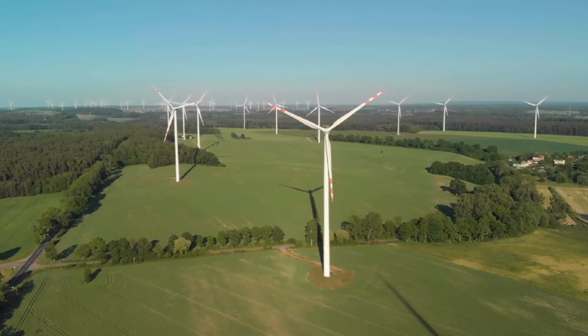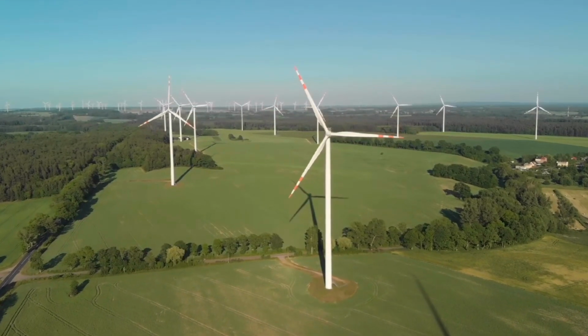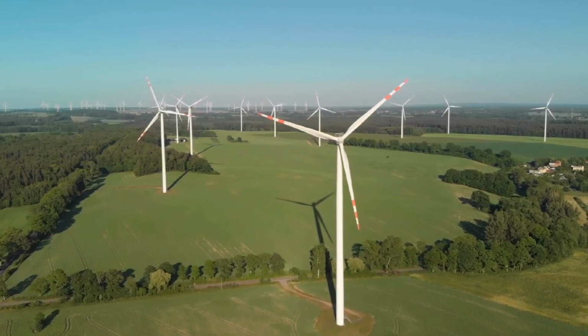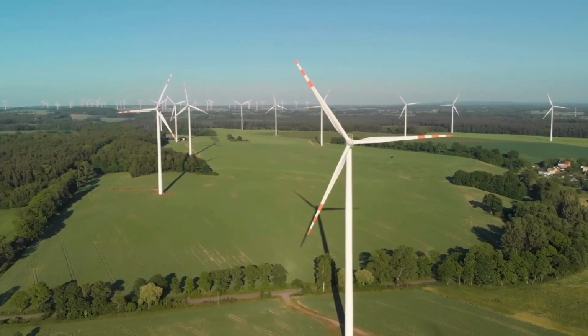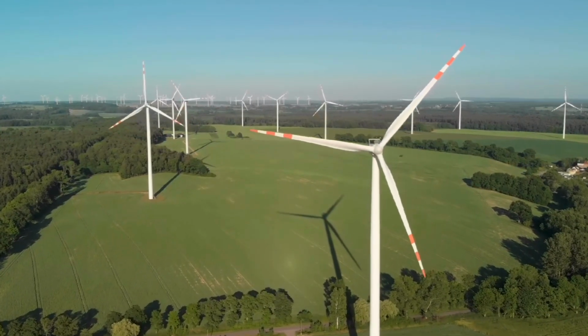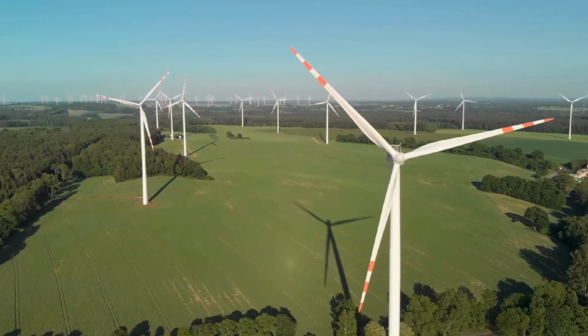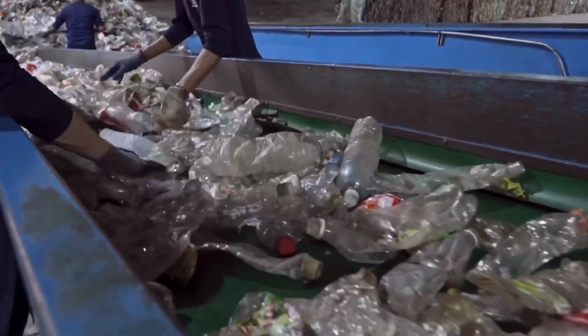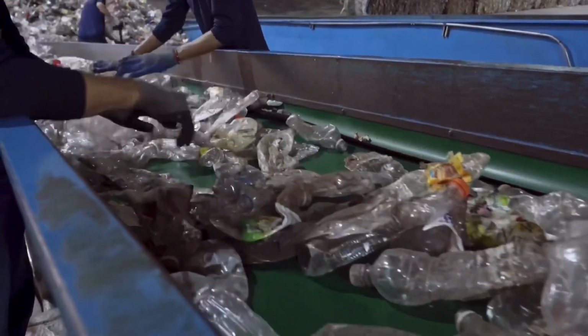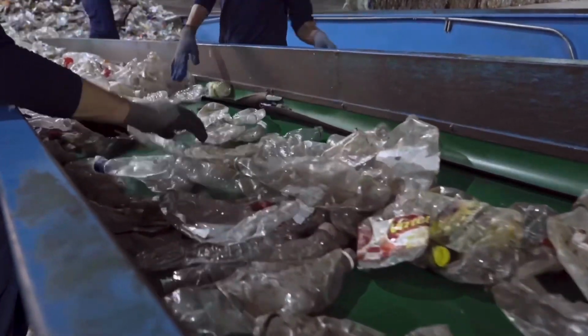In recent decades, Americans have become more aware of these environmental impacts and have sought to find solutions. Clean energy sources, like wind and solar power, have become more prominent, and efforts to reduce carbon emissions have gained traction. Recycling and waste reduction programs have also become more common, helping to reduce the amount of waste that ends up in landfills and oceans.